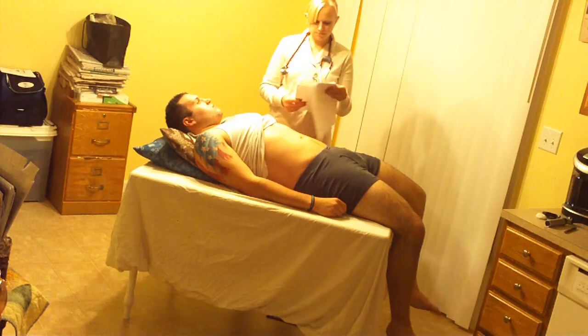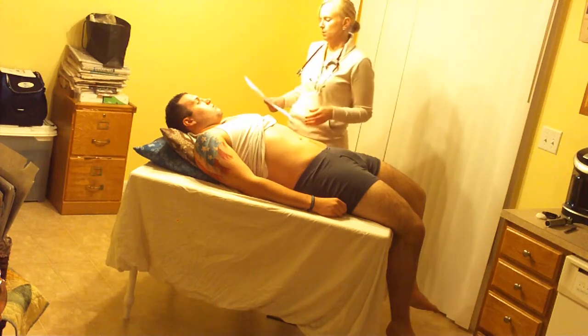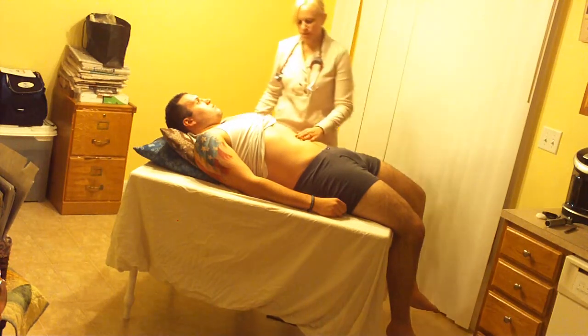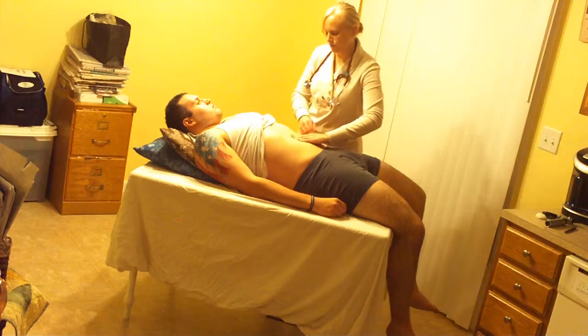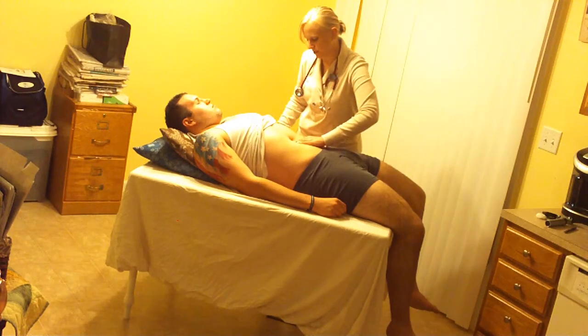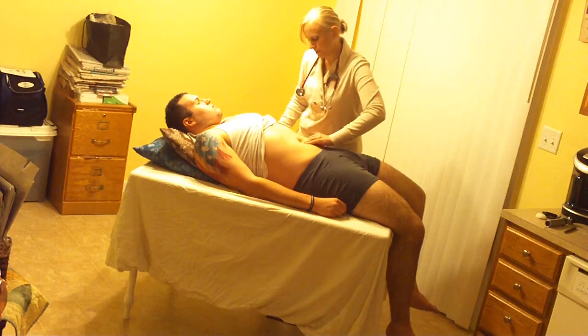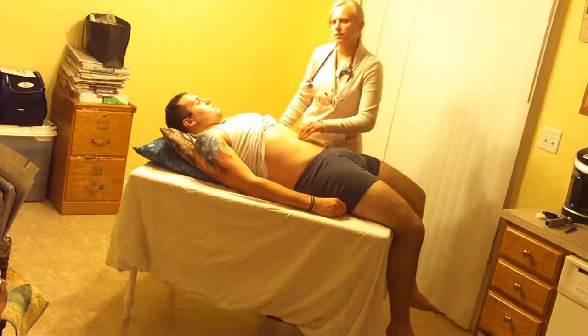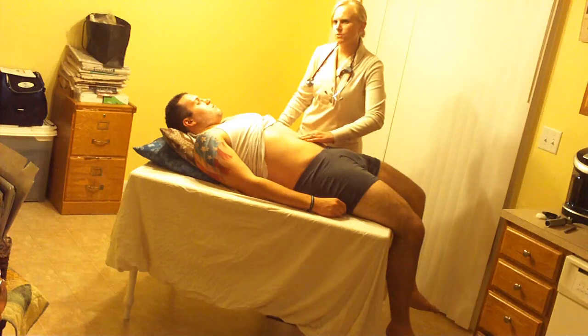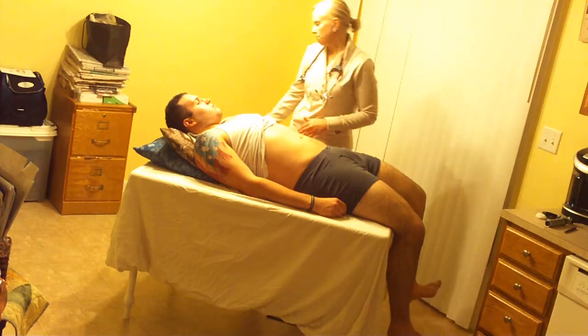And then next, you want to palpate for the aorta. So I'm able to see the pulsation, but I'm just going to press down at the midline here. And I can feel the aorta and its pulsation, and it feels less than 3 centimeters, which is normal.